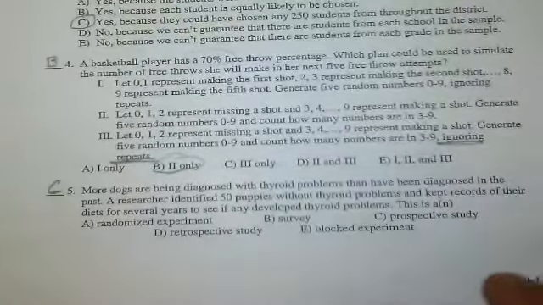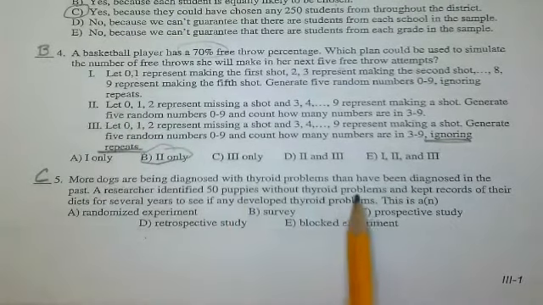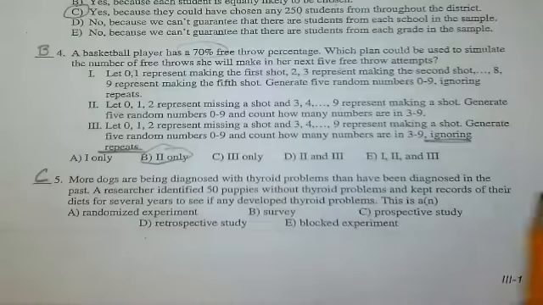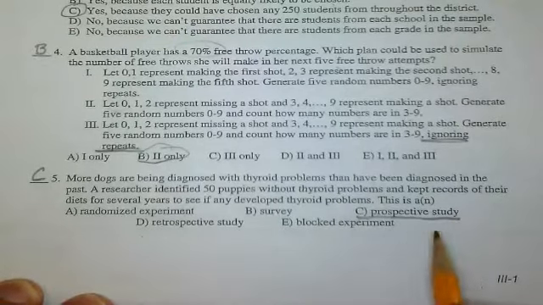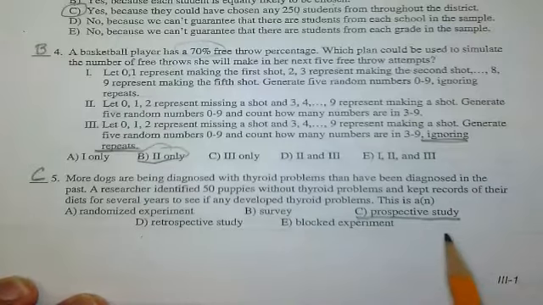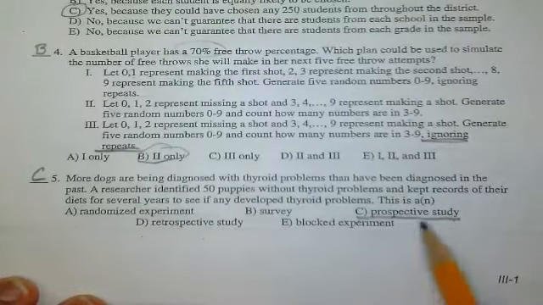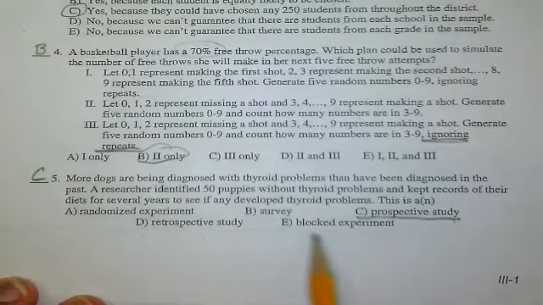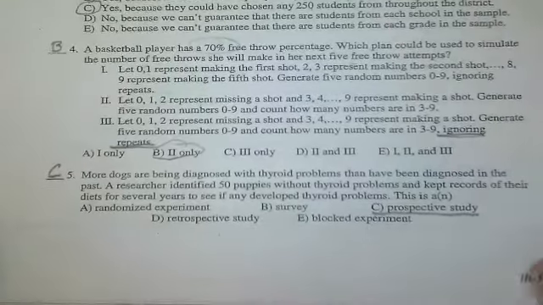Okay, more dogs are being diagnosed with a thyroid problem. So identify 50 puppies without thyroid problems, and keep records for several years to see if they developed thyroid problems. This is a prospective study. It is something that is ongoing. We're prospecting what's going on. It's not retrospective, it's not looking in the past. It's from now into the future. It's not an experiment because we're not comparing it to anything. We're not controlling anything. We're just watching these 50 puppies.